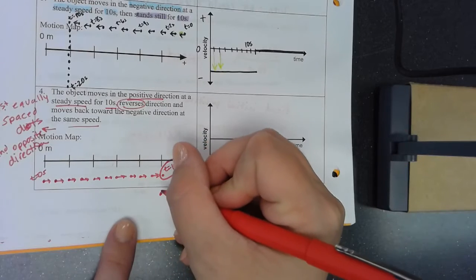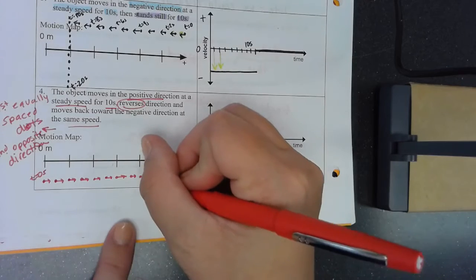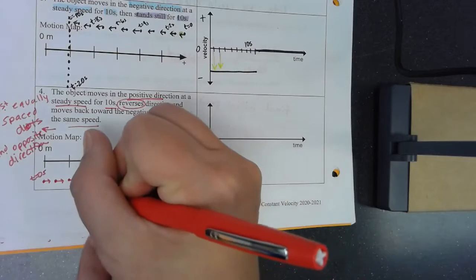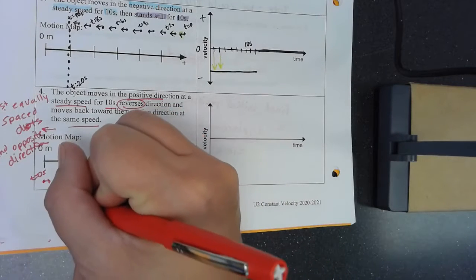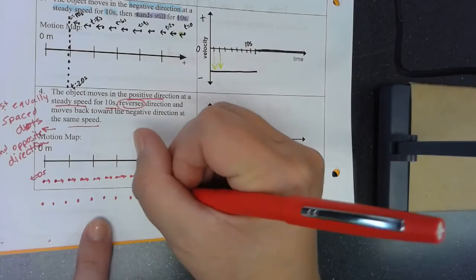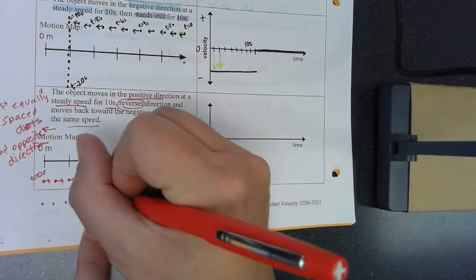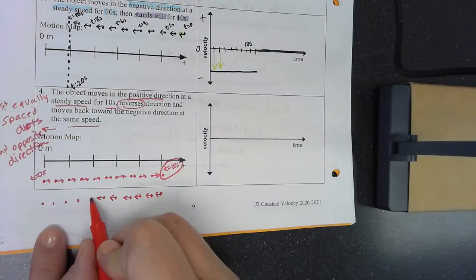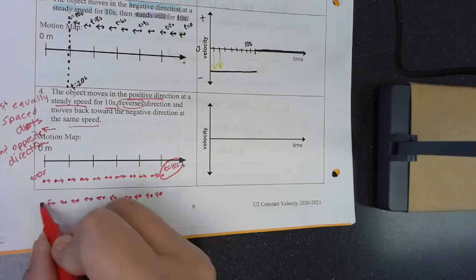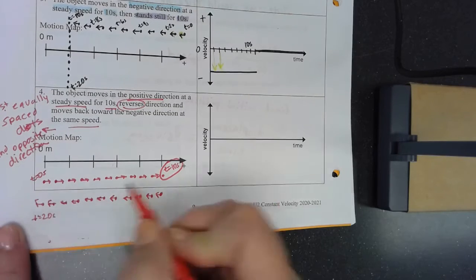So I need 10 seconds going the other direction at the same speed. So I'm going to have the same spacing. I'm just going to refer to my previous dots here. I'm just doing the best that I can. Just try to make it look like you tried. And then I have arrows pointing in the opposite direction, which is an indication that my object is moving the other way. How'd you guys do on that part? Pretty good? T equals 20 seconds.